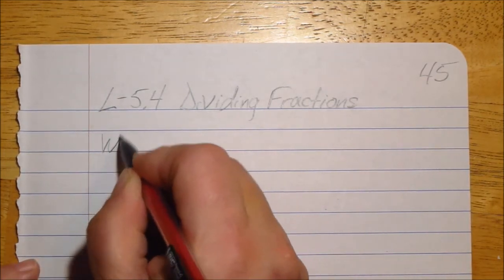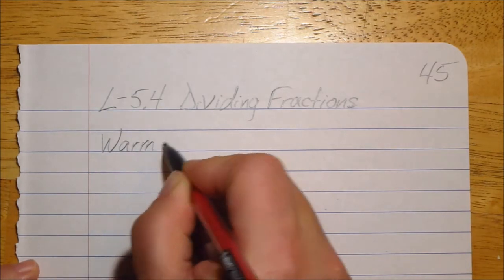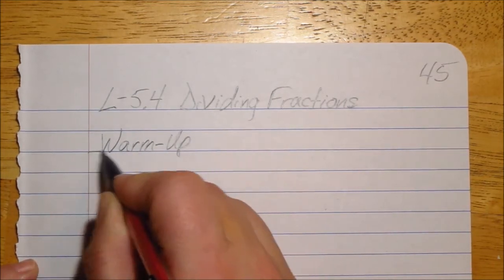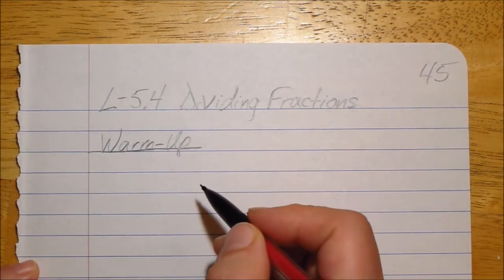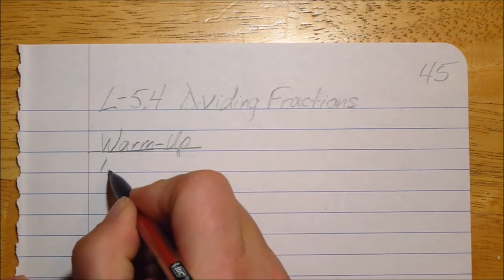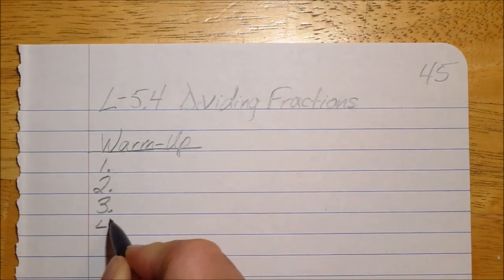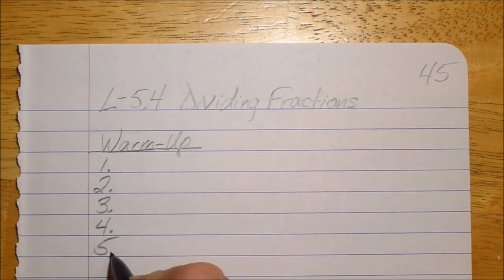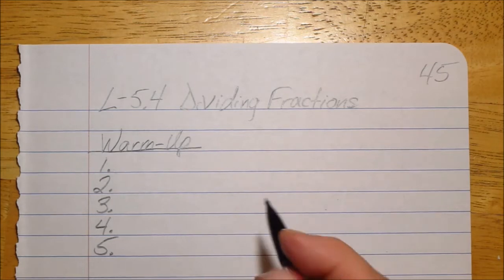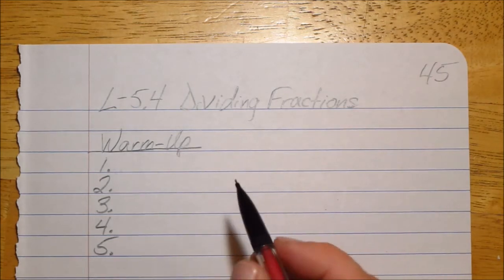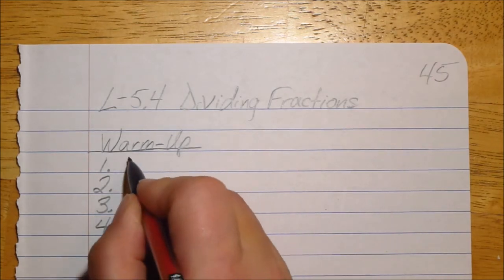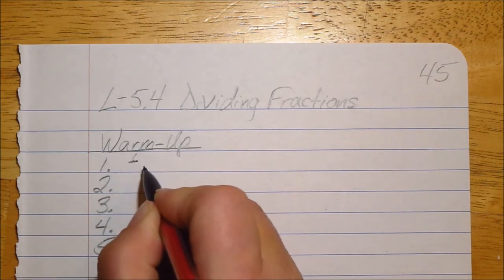Your warm-up today has 5 problems. Okay, the first one, it looks like we're going to be reviewing what we learned multiplying fractions yesterday.